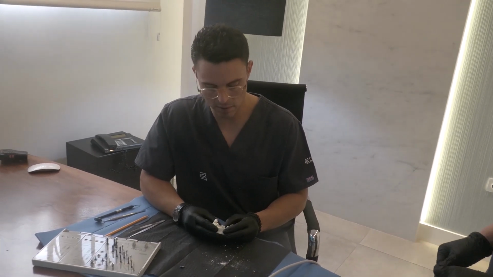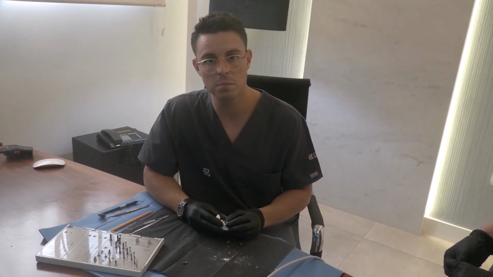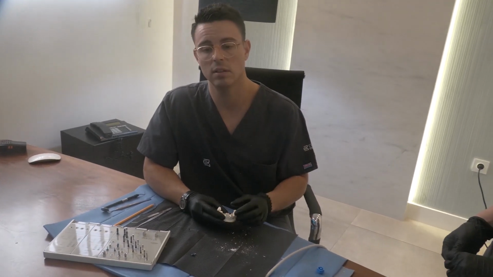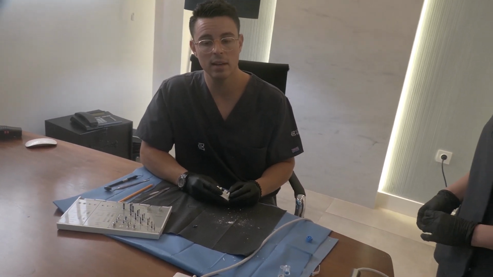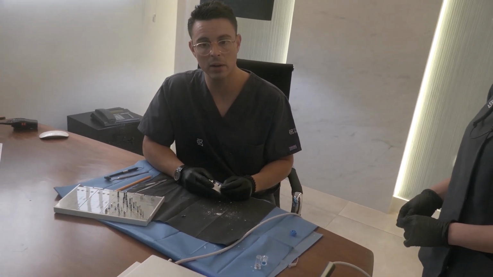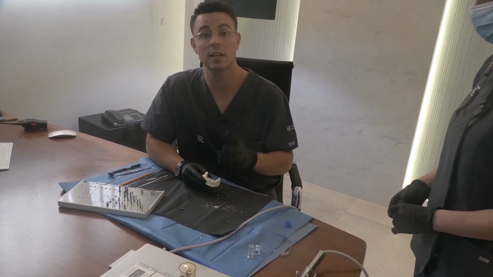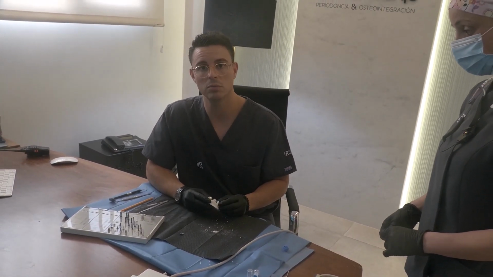I am confident that this has provided many of the tips in order to manage this special dental implant in an adequate manner, and that this will provide very successful and predictable outcomes in the long term.